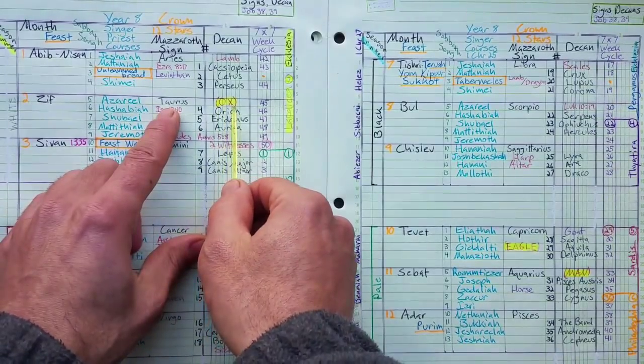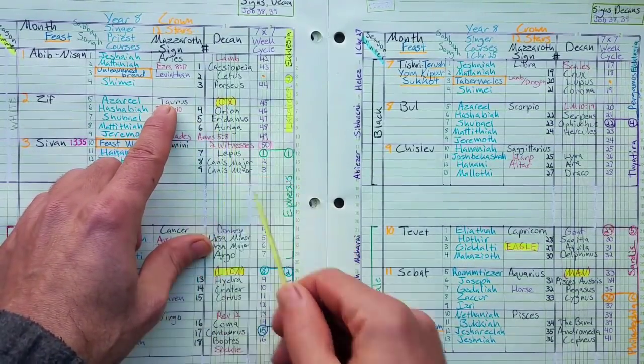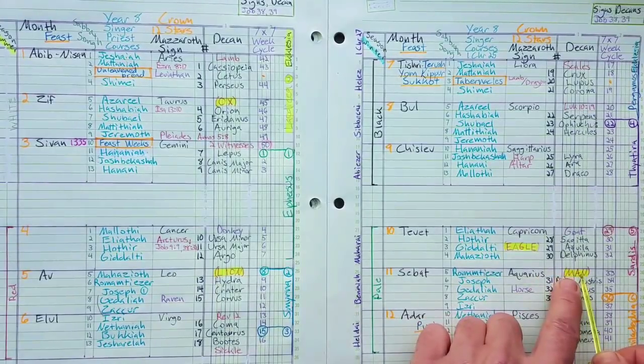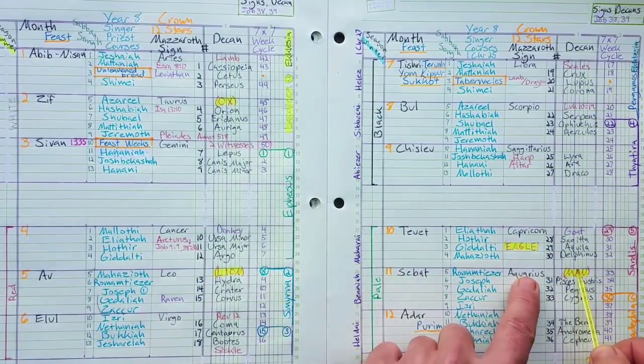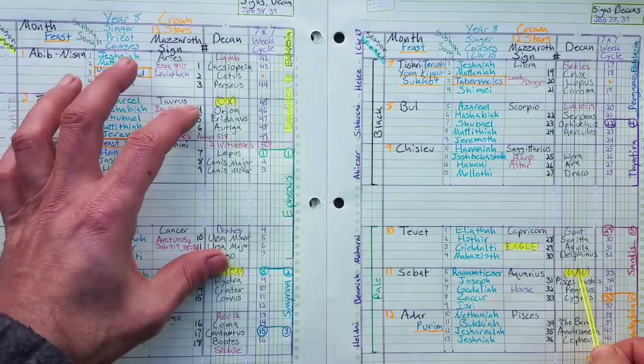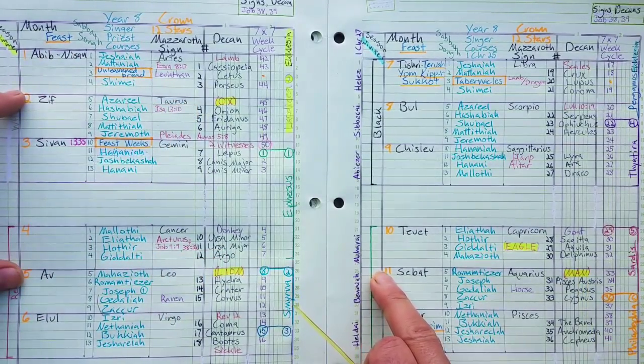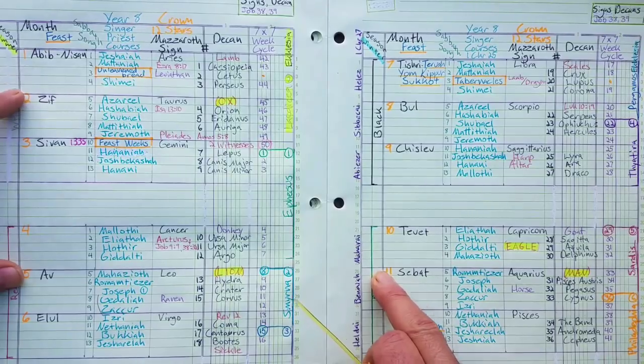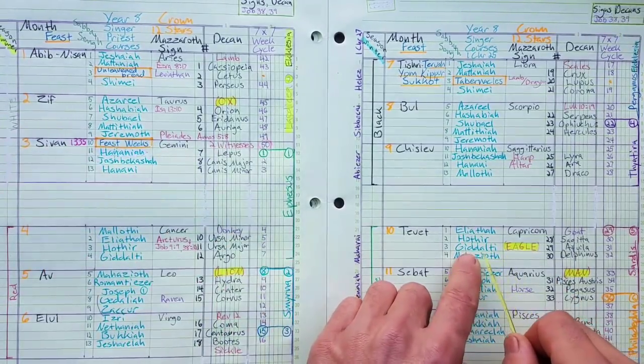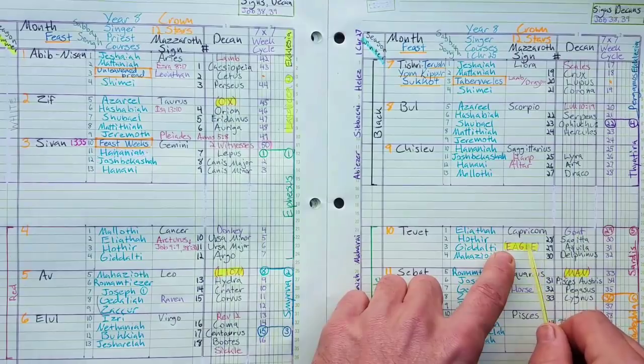There's an ox. Okay, there you see Taurus. There's a man. Okay, man. There you see Aquarius. So there you can see the perfect positions in months 2, 5, and 11 in the year. All right. Now the eagle appears in Capricorn.